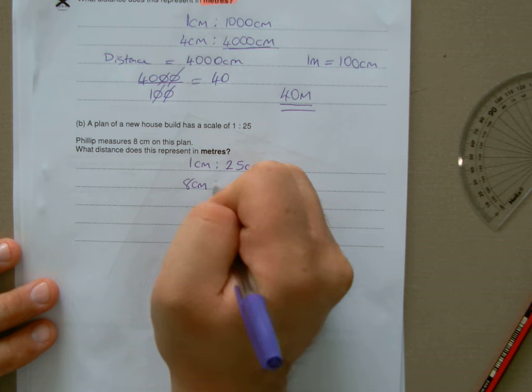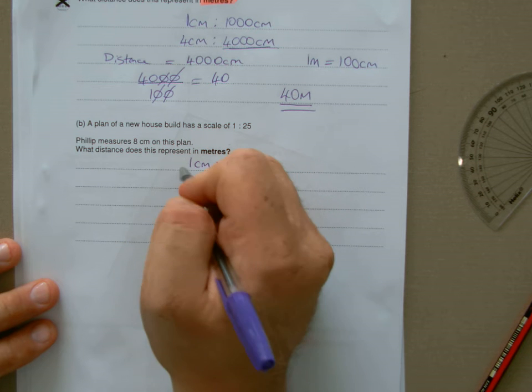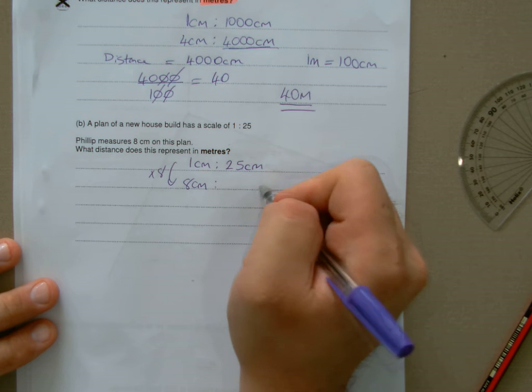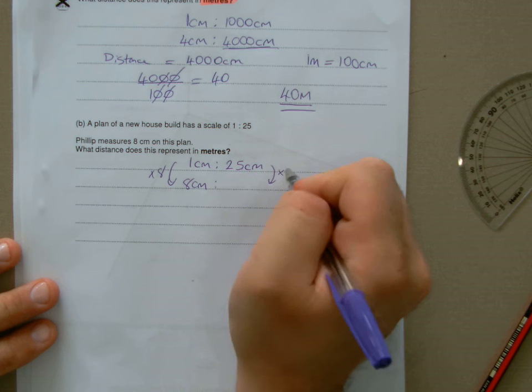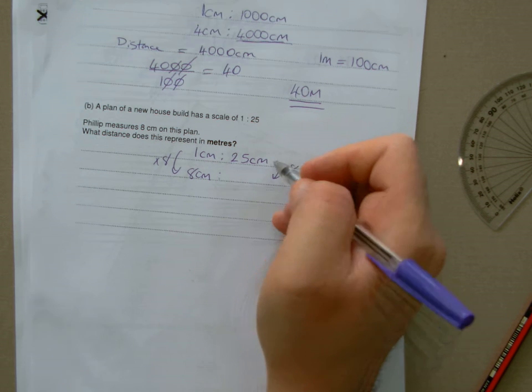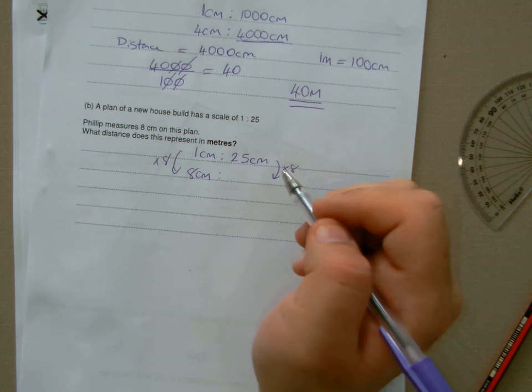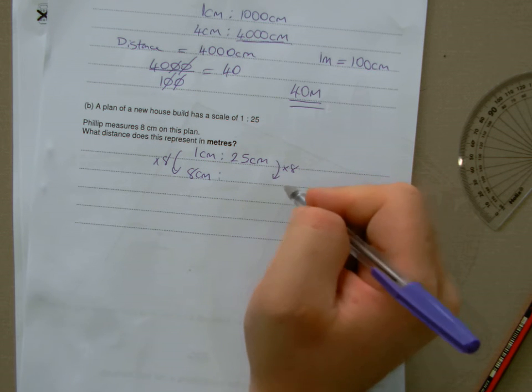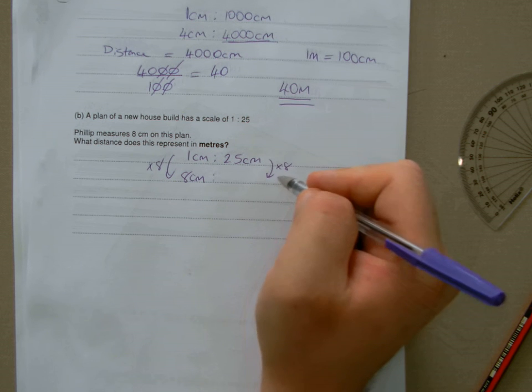Let's think about what we've got to do. What do we do to 1 to get to 8? Of course, we scale it up. We times it by 8. But that means we need to make this 8 times bigger as well. 25 times 8. Timesing by 8 is actually really easy, because just like when you times by 4, you double it and double it again. When you times by 8, you double it, and double it, and double it. So it's 3 times you're doubling.